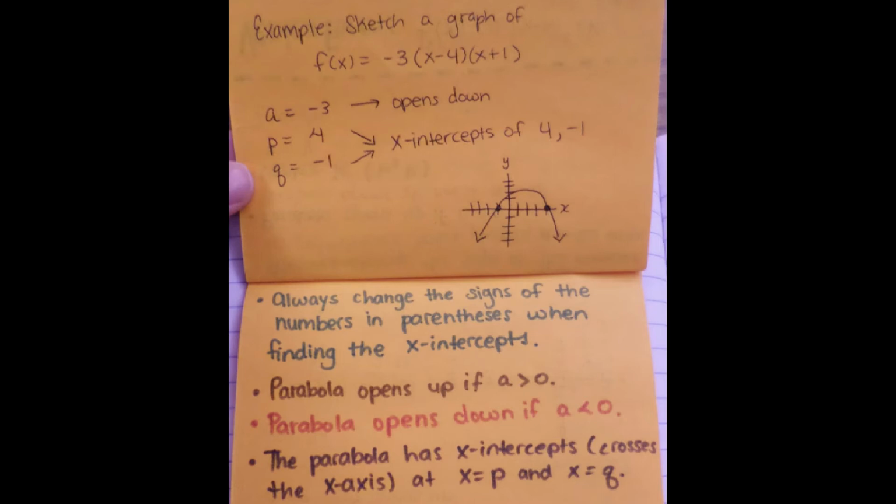We're going to look at the a value again to see if it's going to open up or down. If a is greater than 0, it's going to open up. If a is less than 0, it's going to open down. My example is negative 3 times x minus 4 times x plus 1. Negative 3 is less than 0, so my parabola is going to open down. Again, p and q are going to be 4 and negative 1.